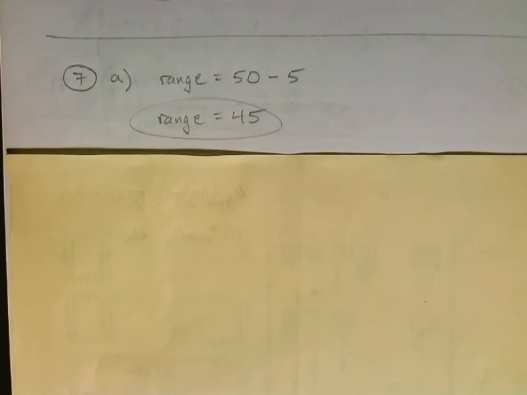And well, I'm revealing the first answer already. So in part A, let's calculate the range. Well, what is the range again? The range is the difference between the lowest and the highest values. So we need to start with the highest. The highest data value from that raw data in part A is 50, right? And the lowest value is 5. So we'll take 50 minus 5, and here the range is 45.